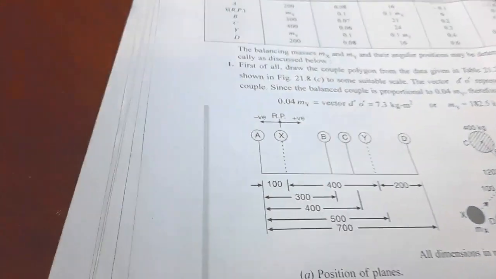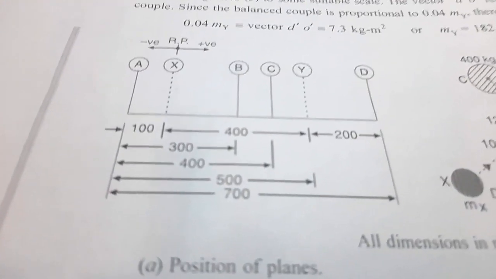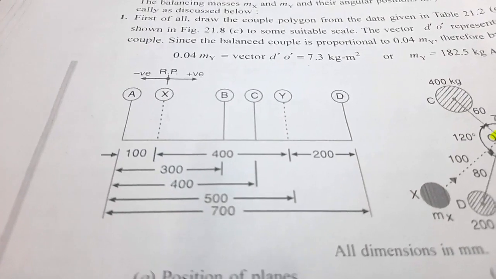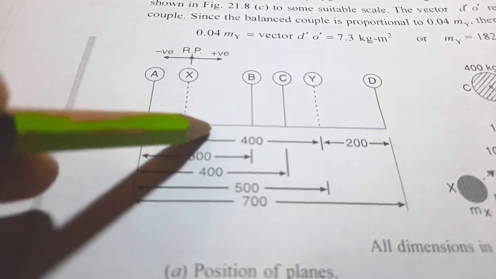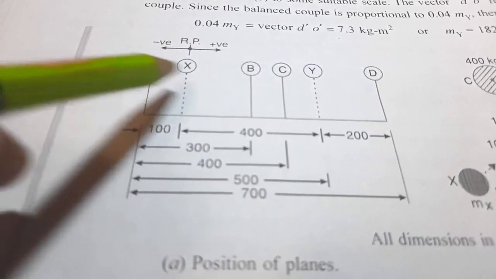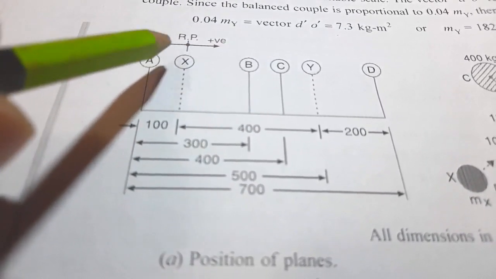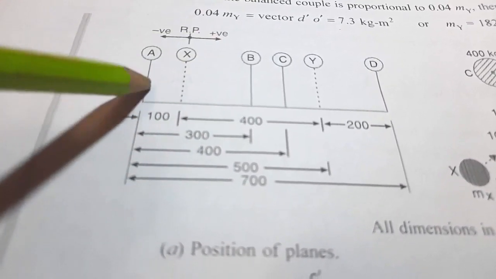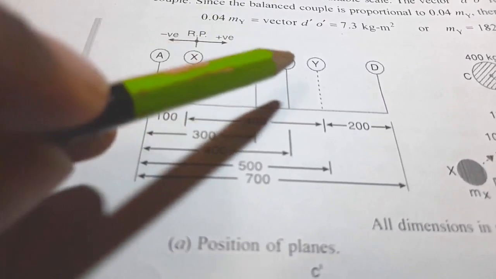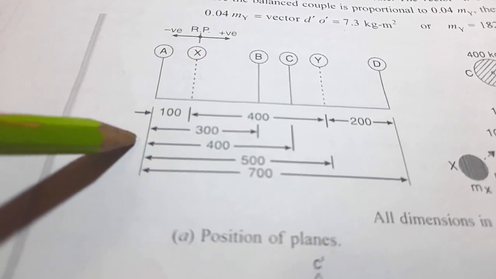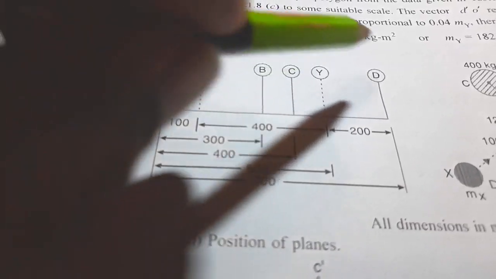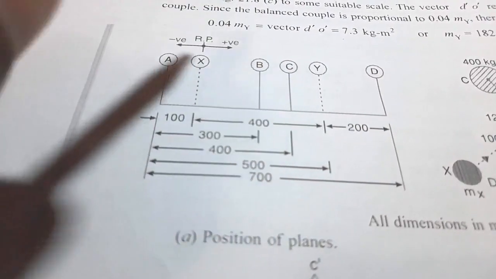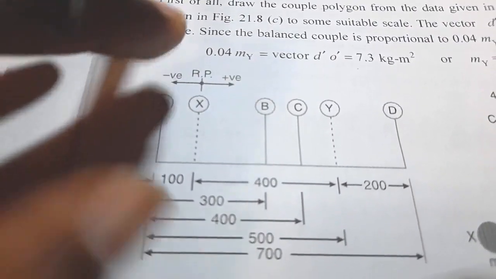Okay, that is clear. Now this is the next thing. This diagram clearly explains the structure of the planes. It gives an idea about the distance to the plane X measured from A, the distance to the plane B measured from A, 300, the distance to the plane C measured from A, the distance to the plane Y measured from A, and the distance to the plane D measured from Y. So with this plane diagram, always be very careful.